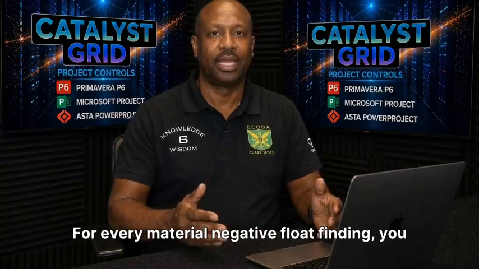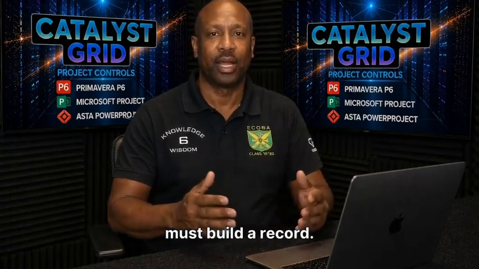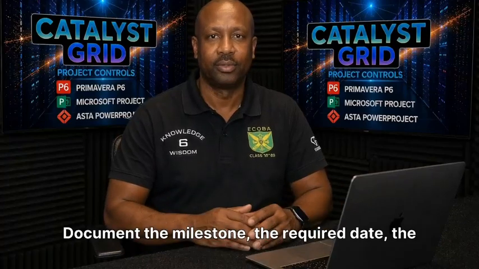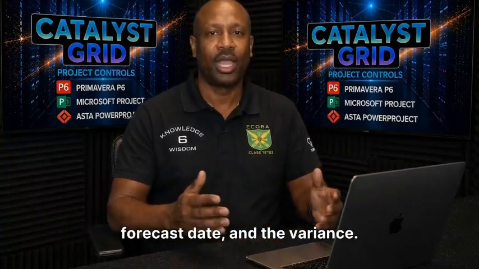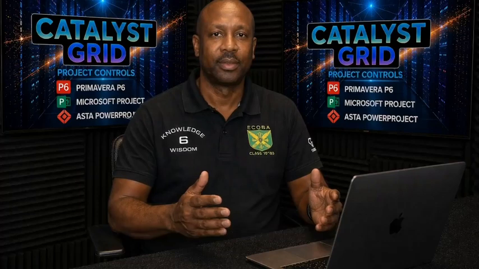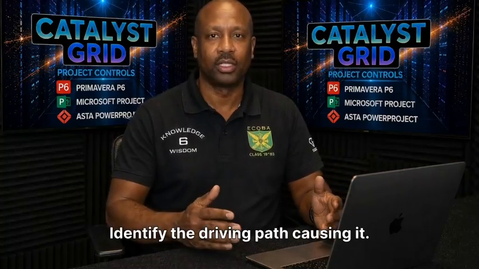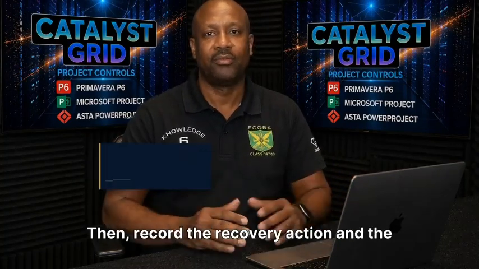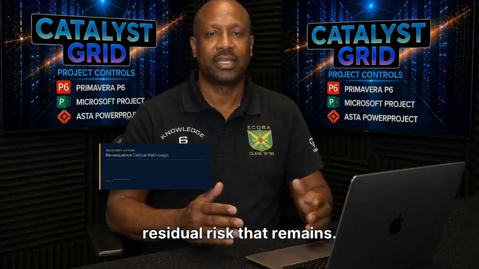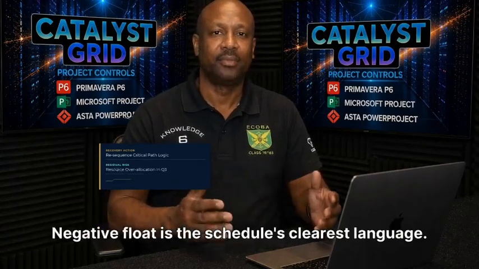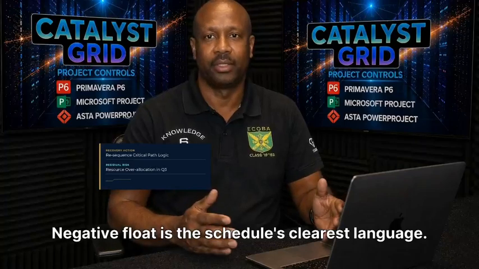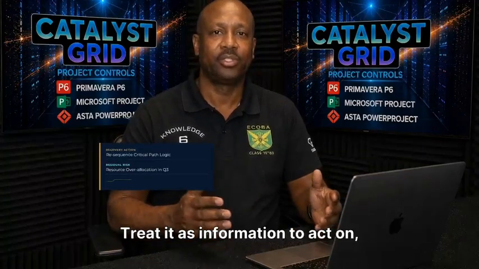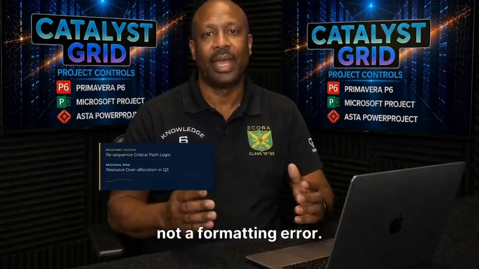For every material negative float finding, you must build a record. Document the milestone, the required date, the forecast date, and the variance. Identify the driving path causing it. Then, record the recovery action and the residual risk that remains. Negative float is the schedule's clearest language. Treat it as information to act on, not a formatting error.